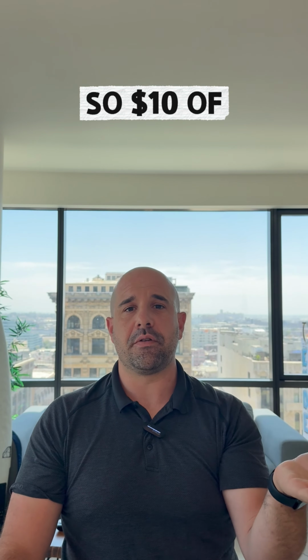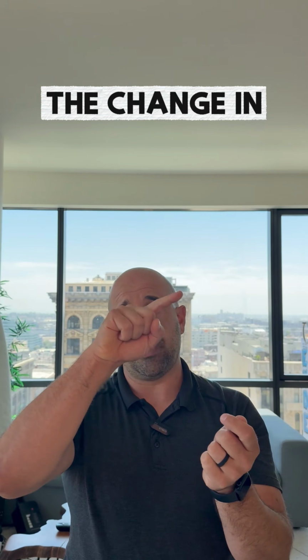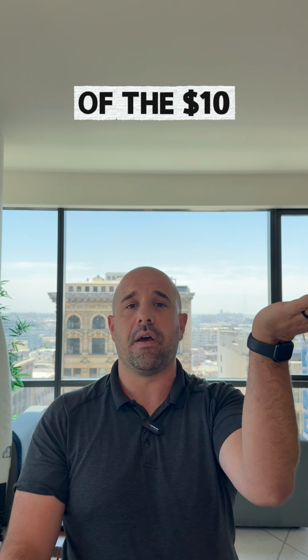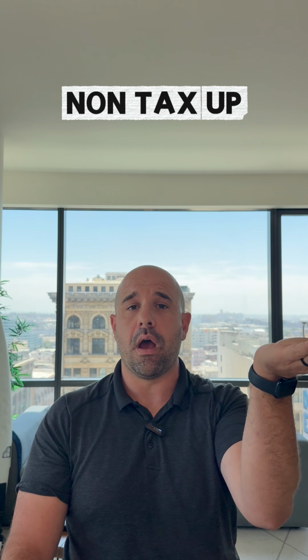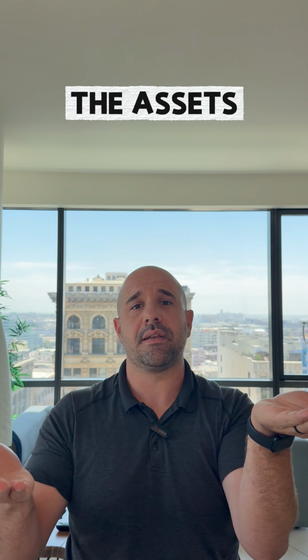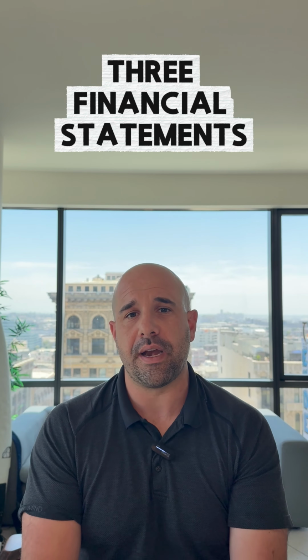So $10 of depreciation reduces the assets by $10 with an offset of $3 in tax savings. The change in cash flow is that we will have a down of 7 from net income with an offset of the $10 of depreciation, a non-cash expense, up 3. This creates a net change of 7 down on the assets with a 7 down of equity. We're in balance. That's how you answer the depreciation question, and how it affects all 3 financial statements.